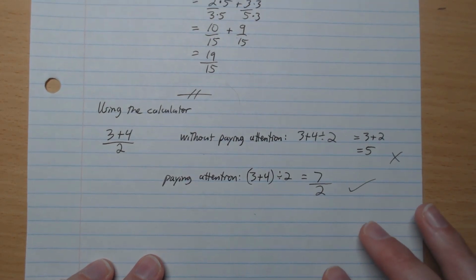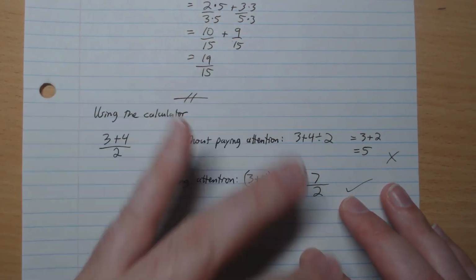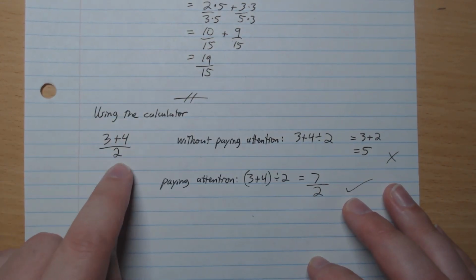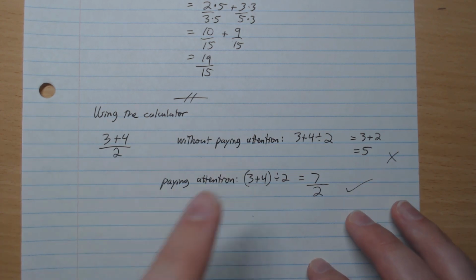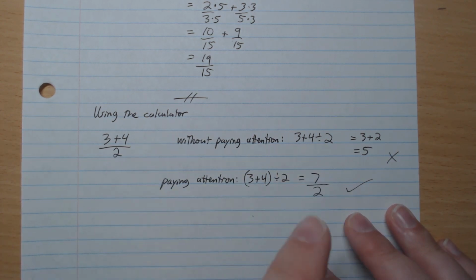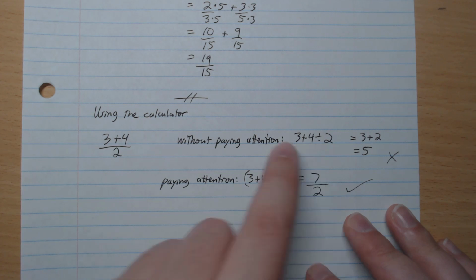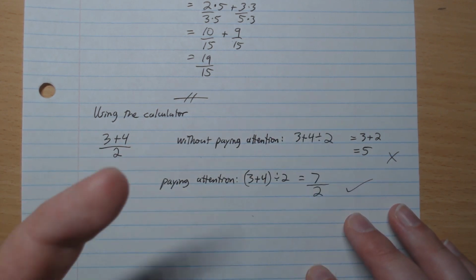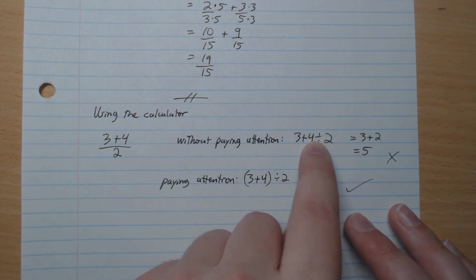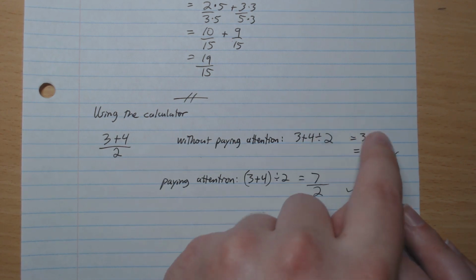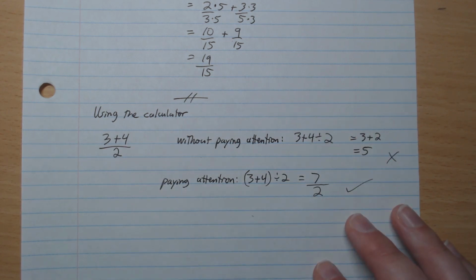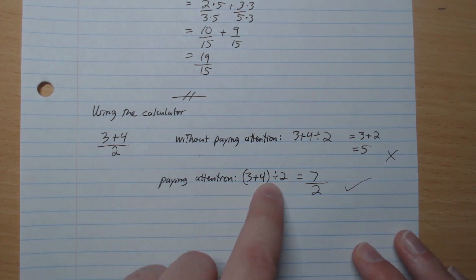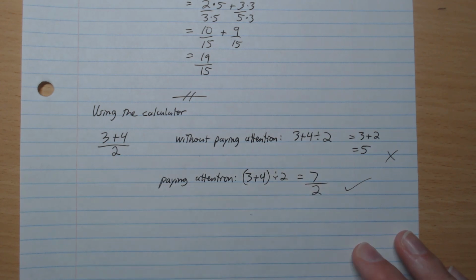Just a comment when it comes to using a calculator. When we look at this, 3 plus 4 divided by 2, if you're not paying attention, what you're going to push in your calculator is that 3 plus 4 divided by 2. But what your calculator is going to do is BEDMAS. It's going to do 4 divided by 2, 2, 3 plus 2, 5, like that. Which is incorrect. It's actually all of 3 plus 4 divided by 2. So 7 over 2 is the correct answer.